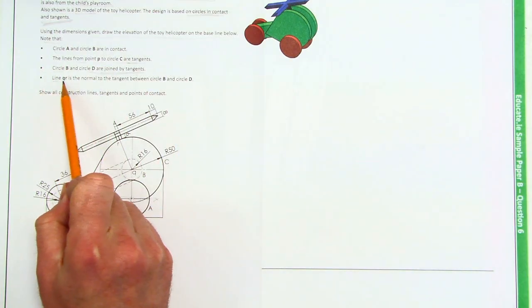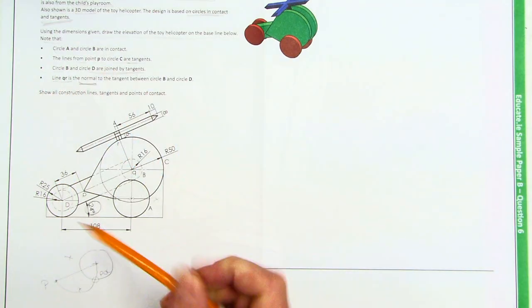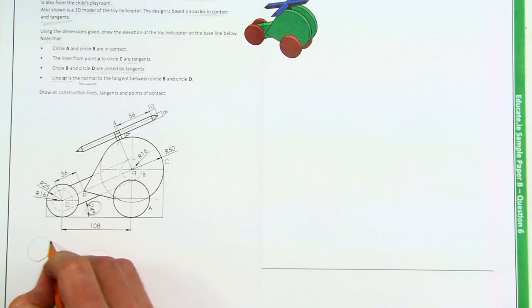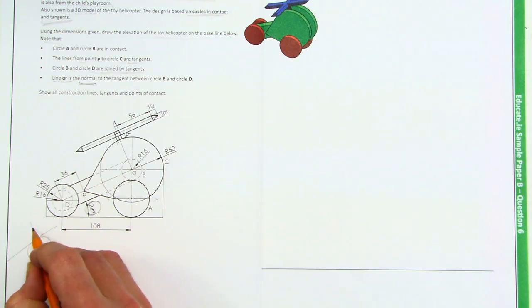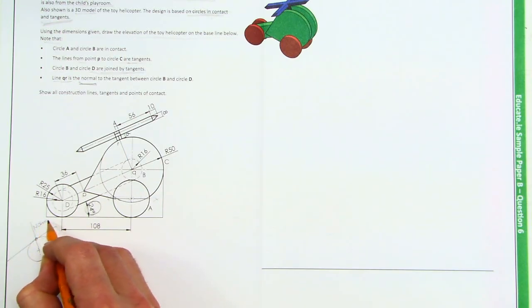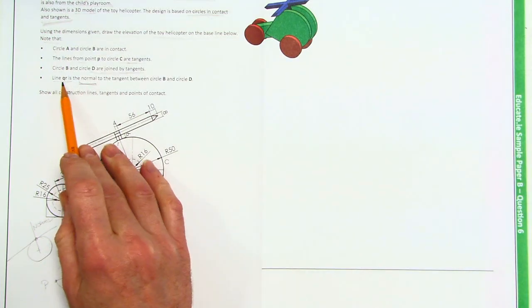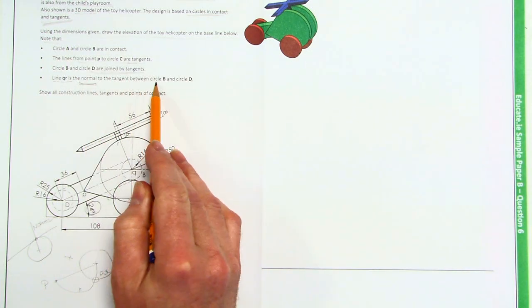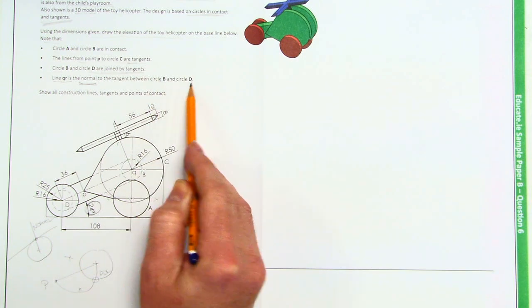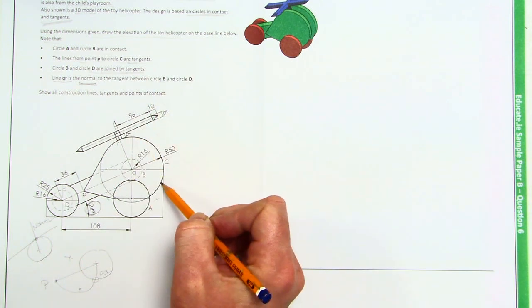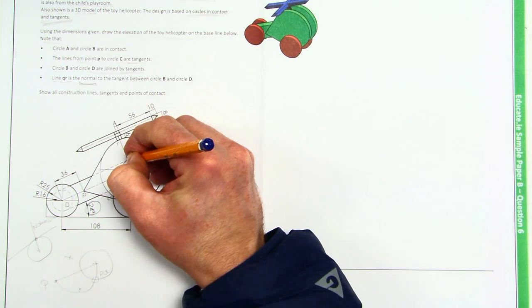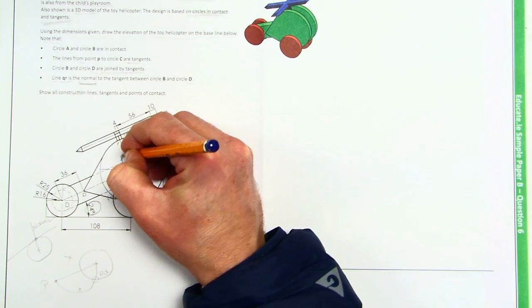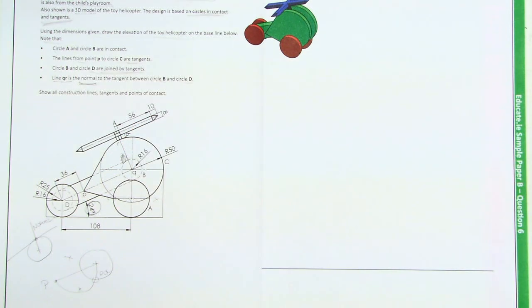And finally, the line QR is a normal. So remembering, if a tangent is a line that touches a circle at one point, a normal then is 90 degrees to that. So this line QR is a normal to the tangent between circle B and D. So basically that there is 90 degrees to that tangent.